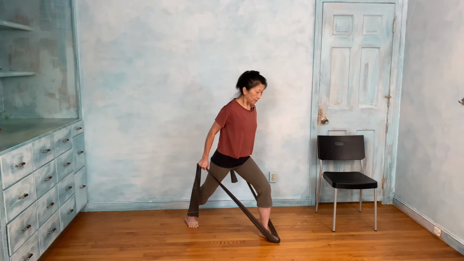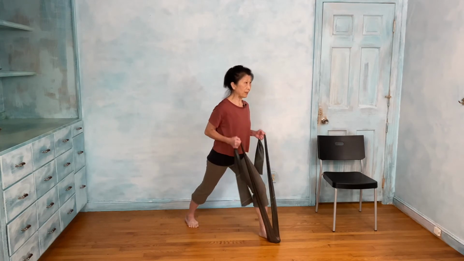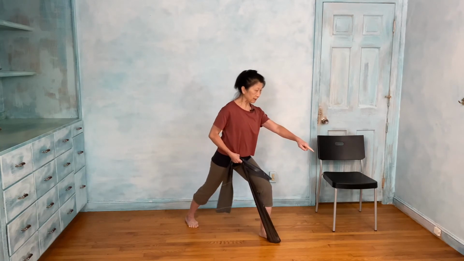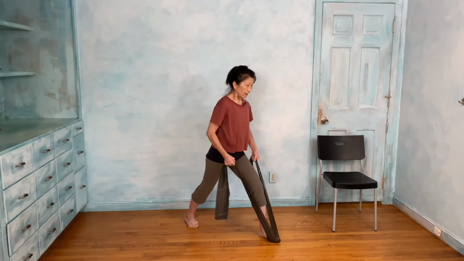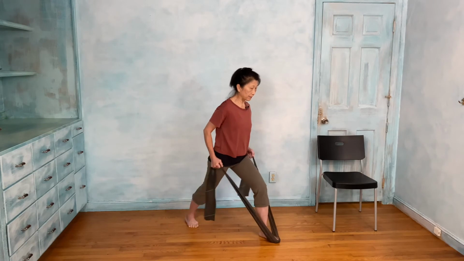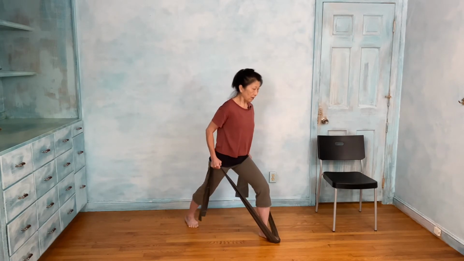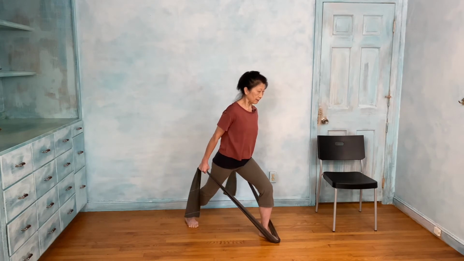Inhale. I lean forward. 1. Don't drop your head. Hollow tummy. 2. So my gaze is a little further. 3. And exhale. 4. And 5. Don't lock your elbow. And 6. Feel the muscles.